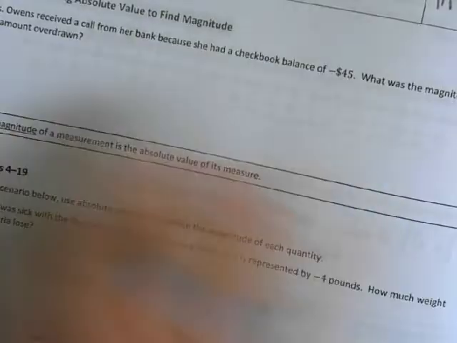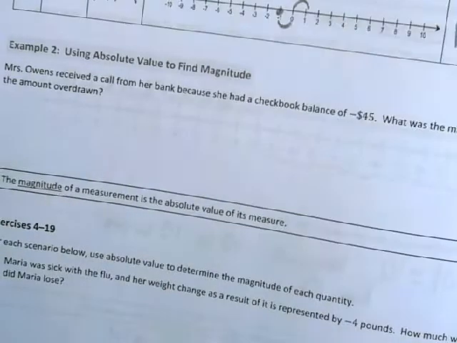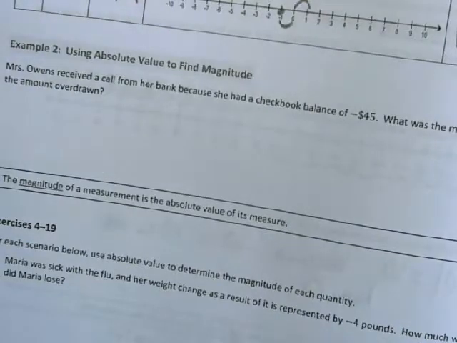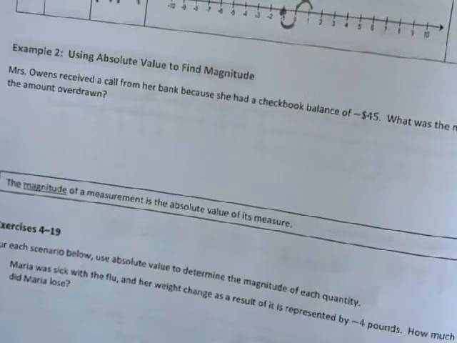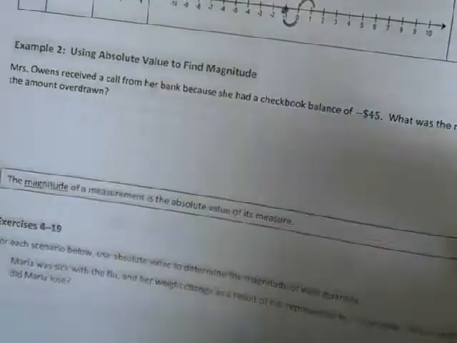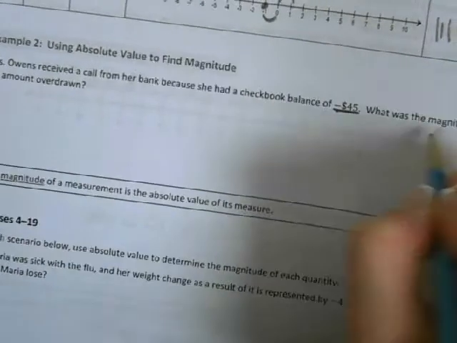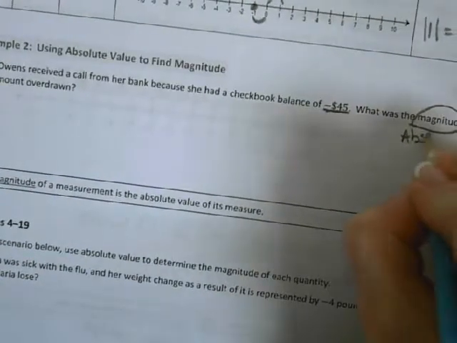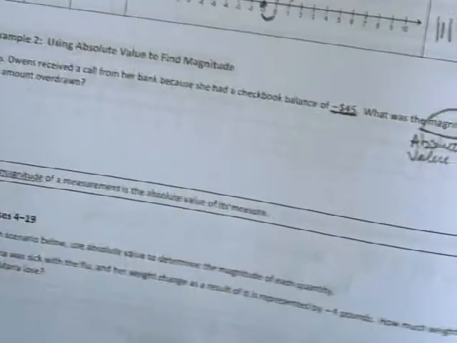Now, again, like I said before, magnitude is another word we use to talk about absolute value, because magnitude is just wanting to know what's the impact this is having on something. Not whether it's positive or negative, but just how much of an impact it has. So here we have, she received a call from her bank, and she had a checkbook balance of negative 45. What was the magnitude? This is the absolute value, or the change in her account.